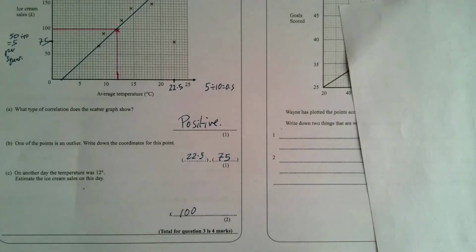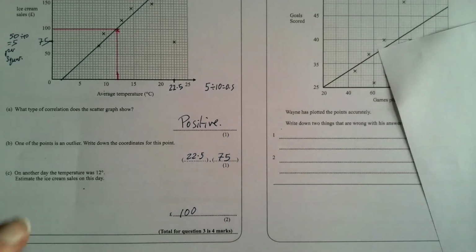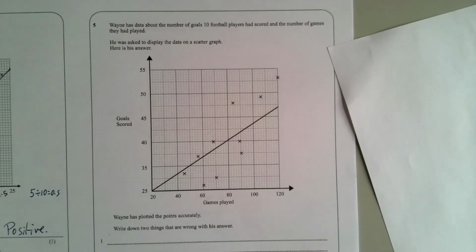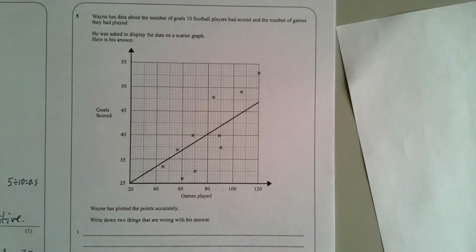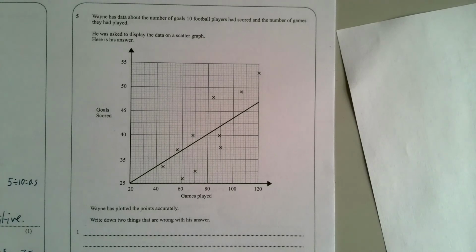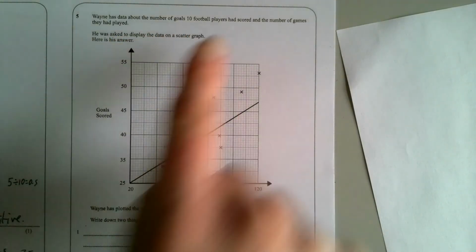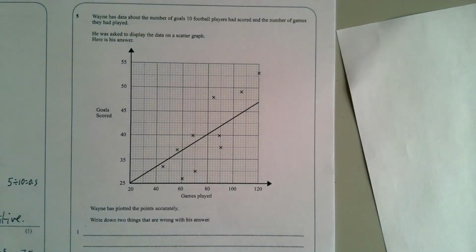Right, now that's as many as we're going to do today. Now there is a question 4, but that's not the one I want you to have a look at. Question 5 here is what I'd like you to do, and one reason why I'm asking you to upload that is it means if you haven't been able to print it off, you can still have a go at doing this, because you can see what we've got here. It's saying about goals 10 football players have scored and the number of games they had played.